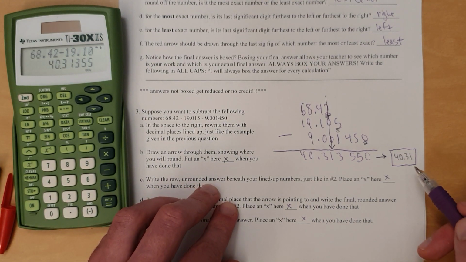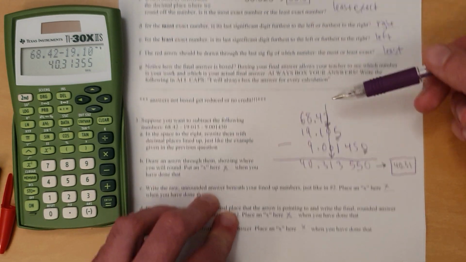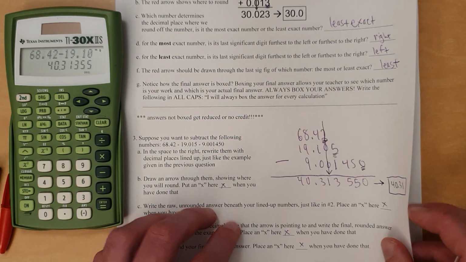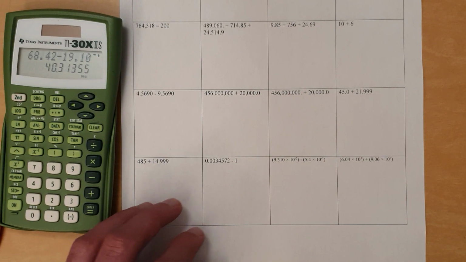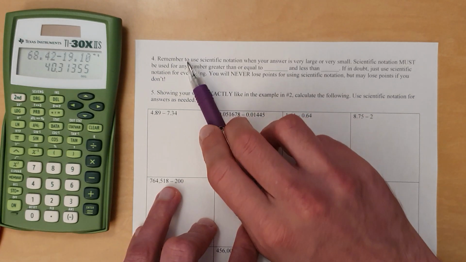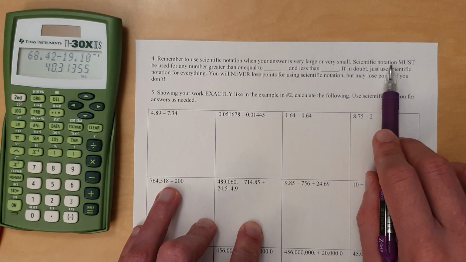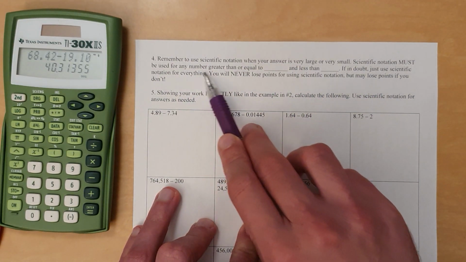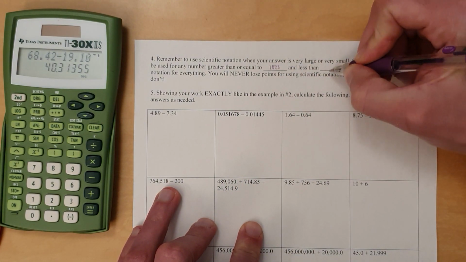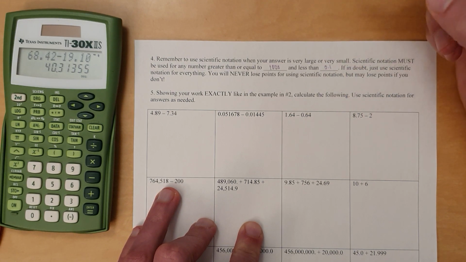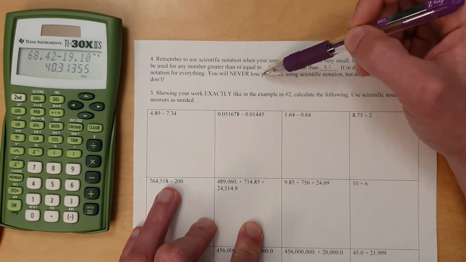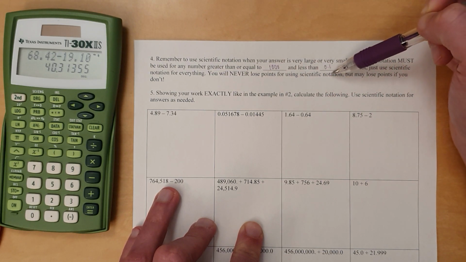This is how you show your work for addition and subtraction. Both addition and subtraction, you've got to show your work in this similar kind of way. Remember to use scientific notation when your answer is very large or very small. Scientific notation must be used for any number greater than or equal to 1,000 and less than 0.1. If in doubt, just use scientific notation for everything. You'll never lose points for using it, but you may lose points if you don't.